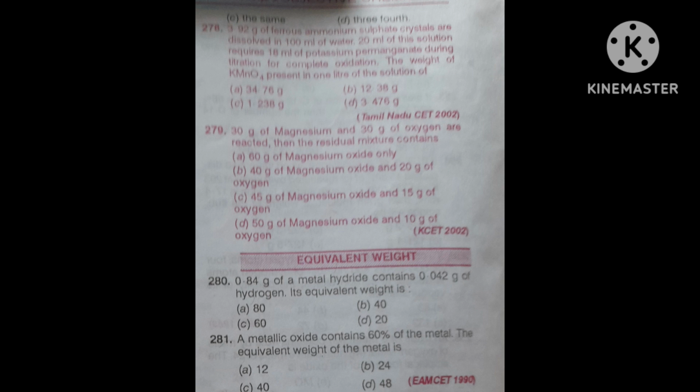Now, how much oxygen will be left? You have taken 30 gram. Now only 20 gram reacted. Then 10 gram oxygen will be left. Okay. And magnesium oxide, how much is formed? 48 gram on complete reaction makes 80 gram MgO, magnesium oxide. Then for 1 gram, how much? 80 divided by 48.